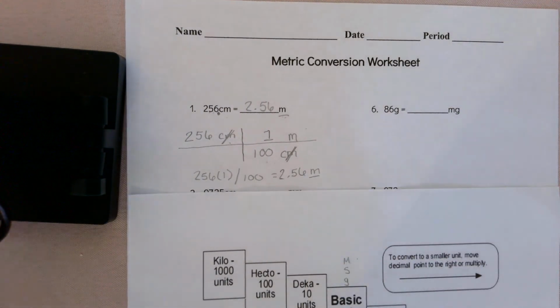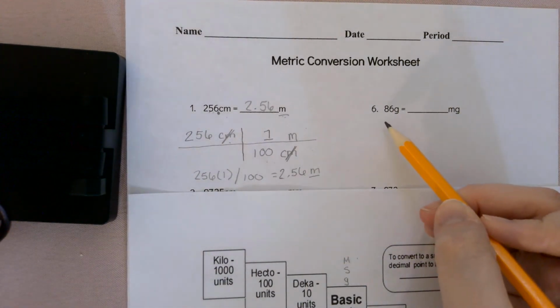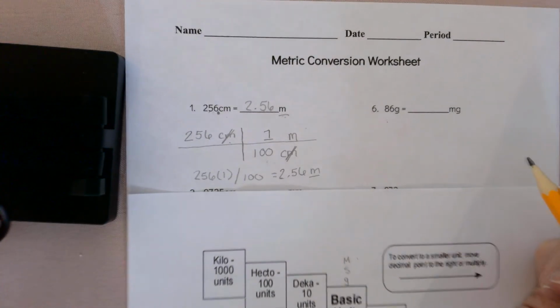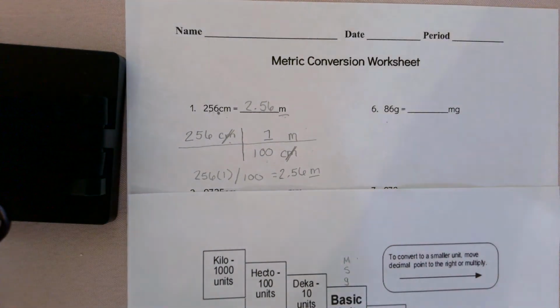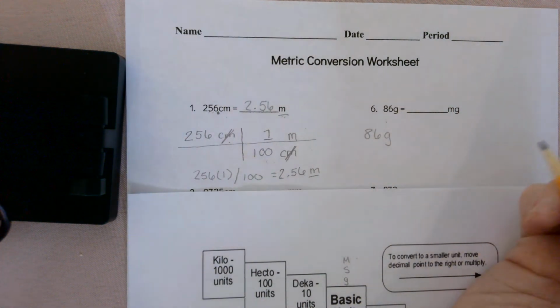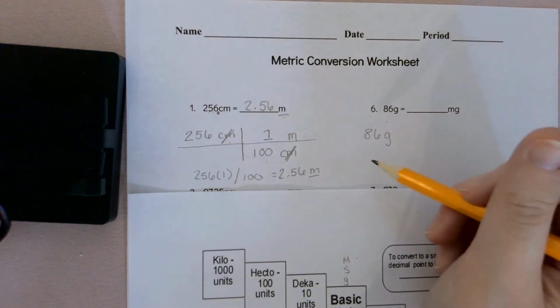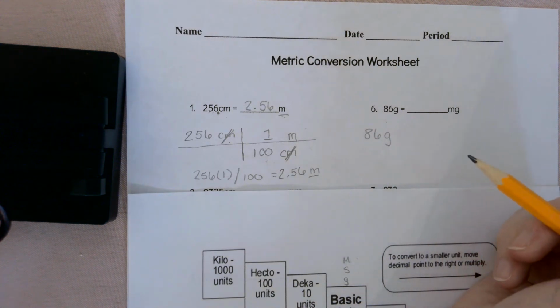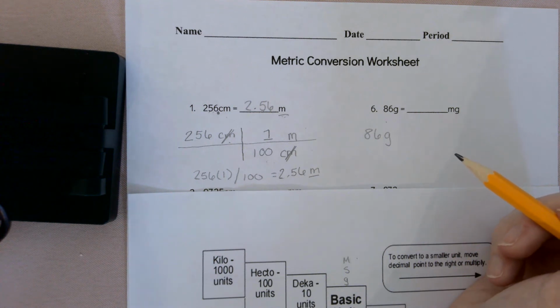All right, so same thing. We're going to do number 6 over here. 86 grams is equal to how many milligrams? Well, let's start with what we know. Now, this time, instead of doing a T-chart, I'm going to show it to you by using just fractions. I like the way with the fractions because I feel like that's a little bit easier to me. But whatever way you like, T-chart or fractions, you're going to get the same thing.